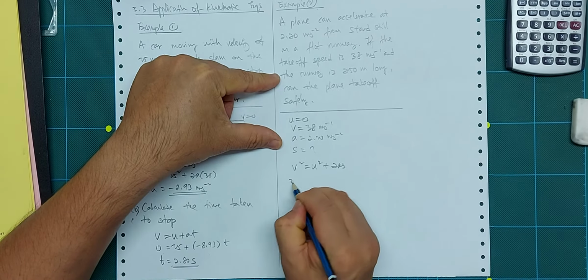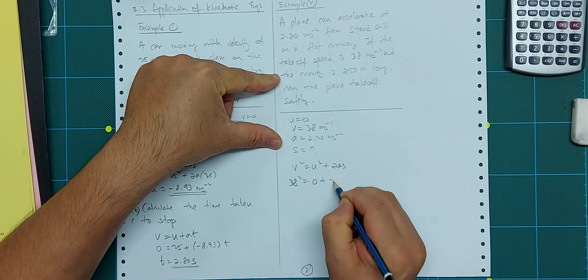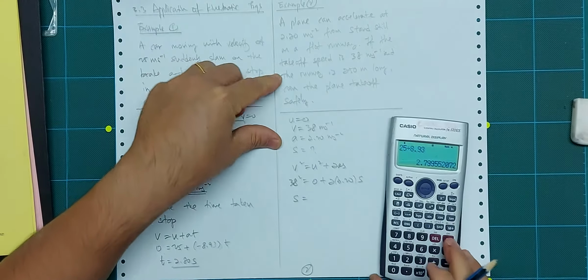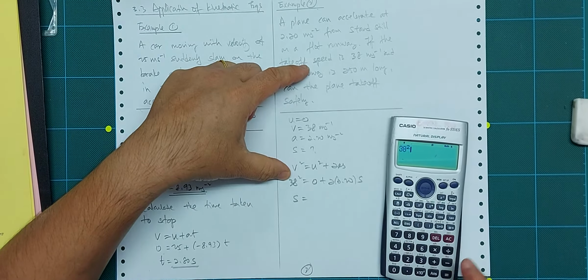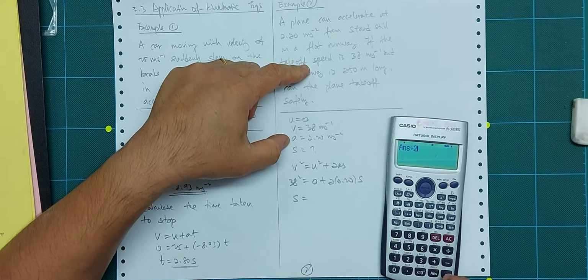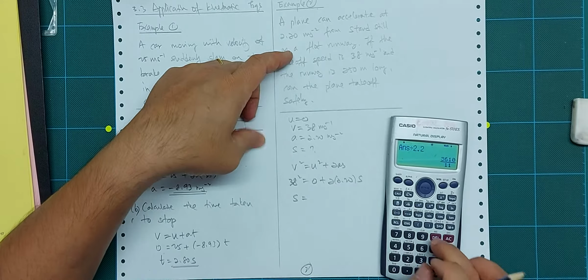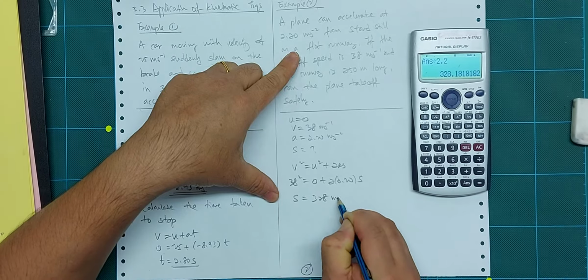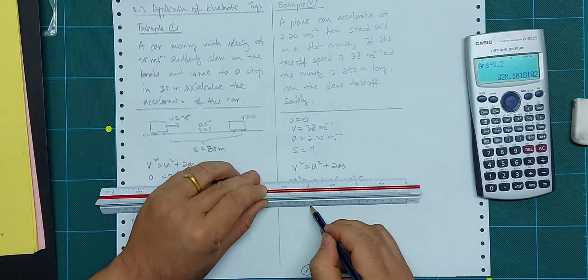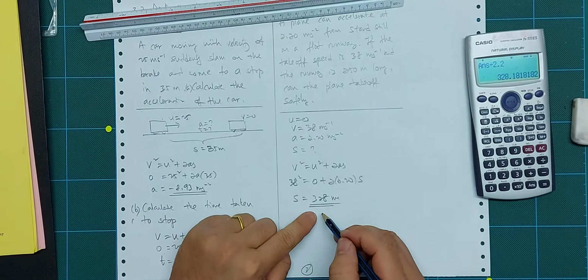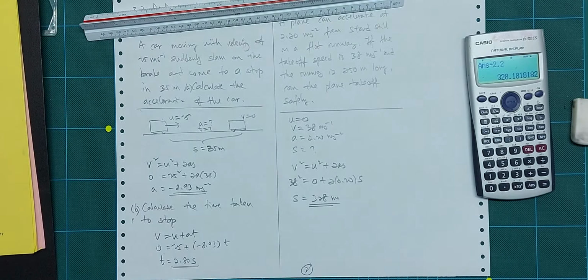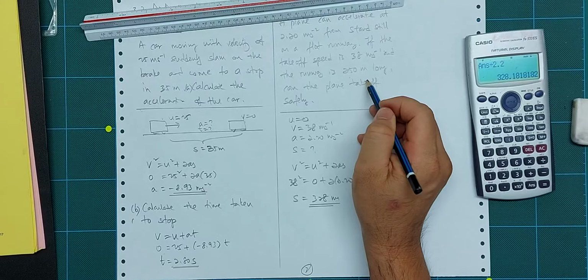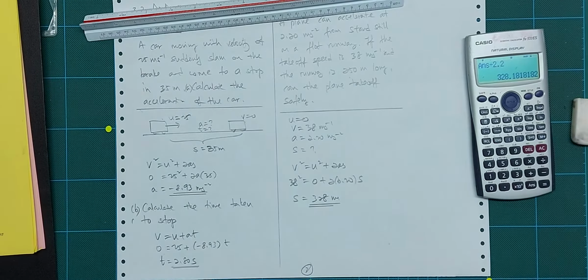V square equal to U square plus 2AS. The V is 38 square, U is 0, plus 2 times 2.20 multiplied by S. So we calculate the S value, to see whether it is enough or not. 38 square divided by 2, divided by 2.2 again. We have 328 meter. So the plane will need 328 meter to reach that takeoff speed. The runway is only 250 meter long, so that means it is definitely not enough.